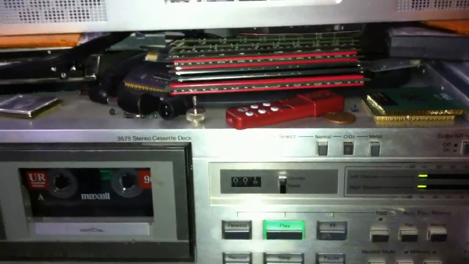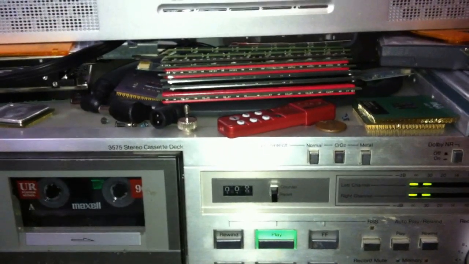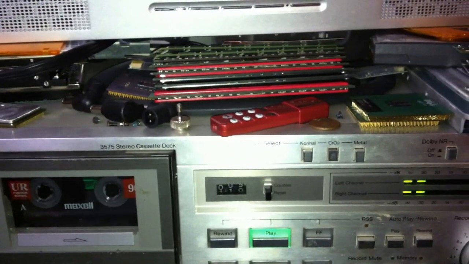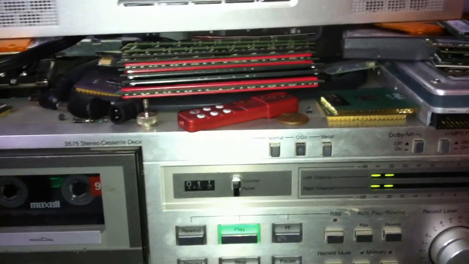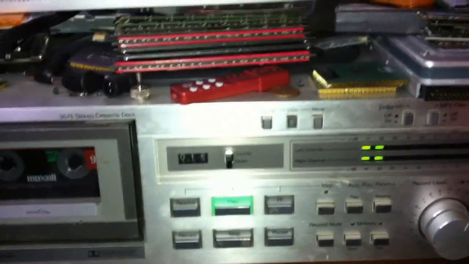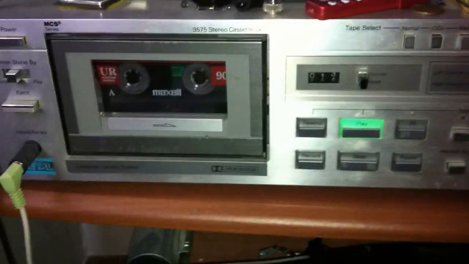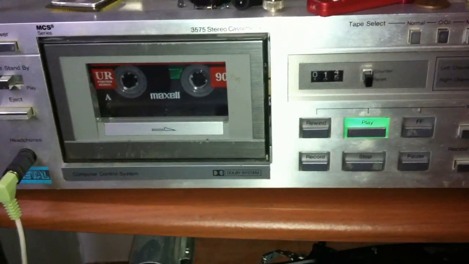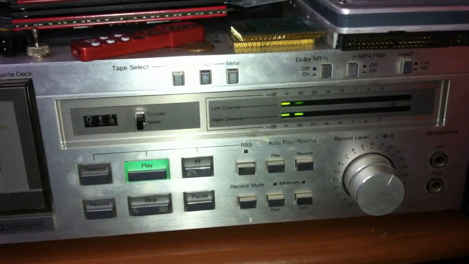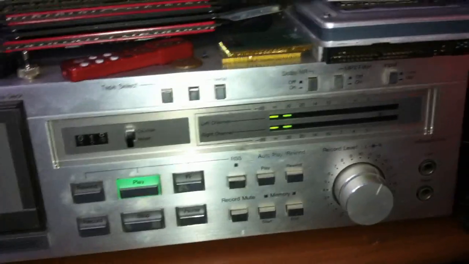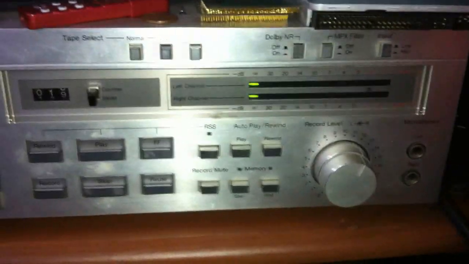Here it comes. Now we don't need to listen to the whole thing twice, but as you see, it's there.